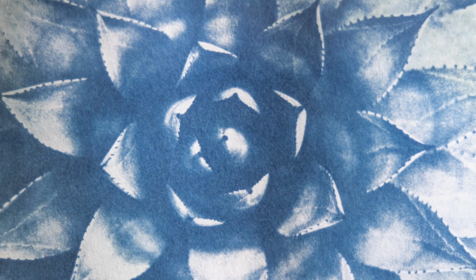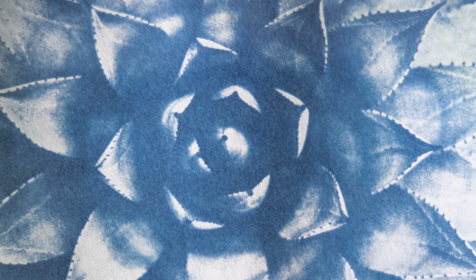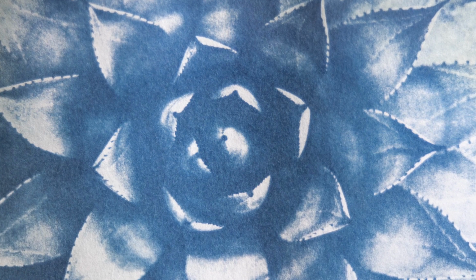The simplicity of the process and the ability to create prints without the need for a darkroom makes cyanotype photography accessible to both beginners and experienced photographers. Many artists continue to embrace this alternative process for its historical significance, aesthetic appeal, and the element of unpredictability it brings to their work.